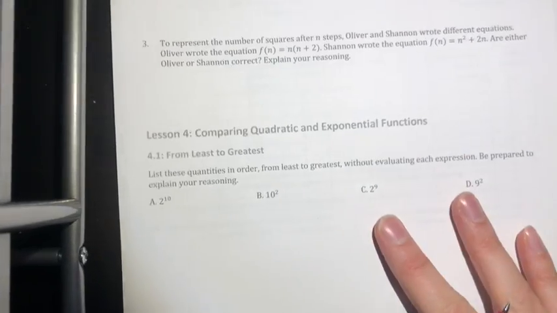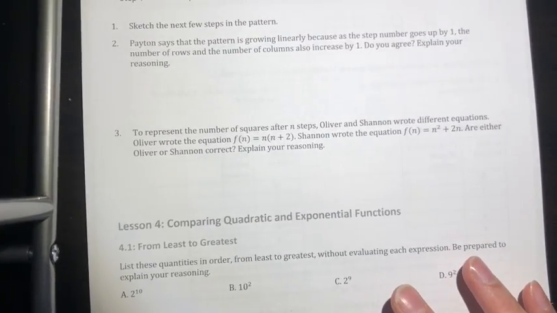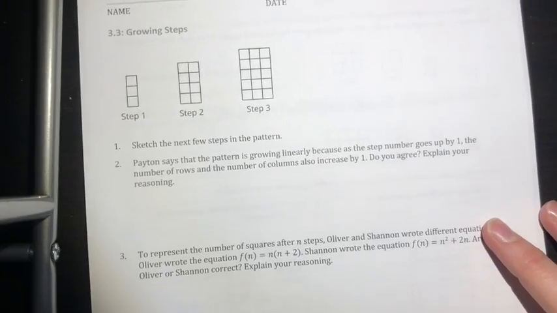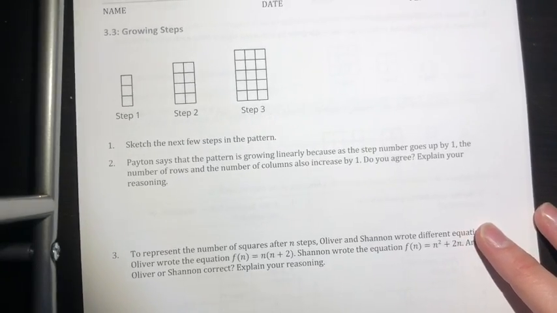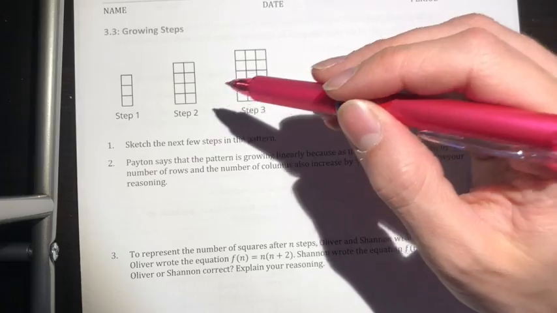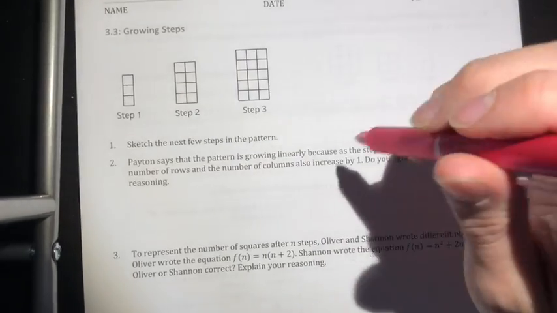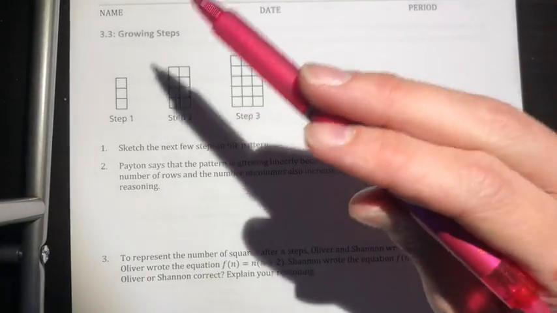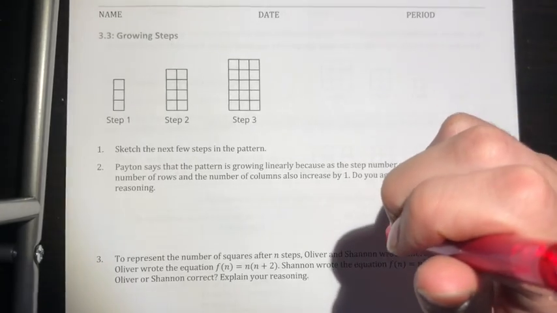This one, hopefully you can do by yourself. Think through by yourself. So we got this pattern right here. We got step 1, we got step 2, and we got a step 3. So notice what's going on here. Try to sketch the next few steps.